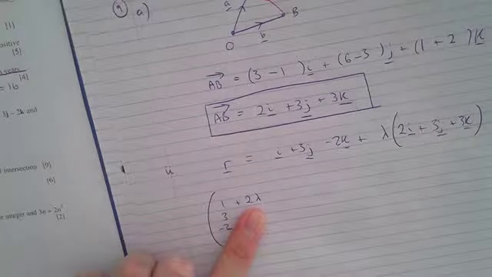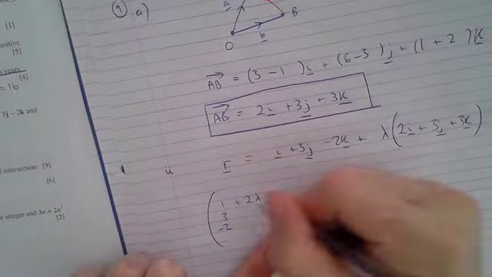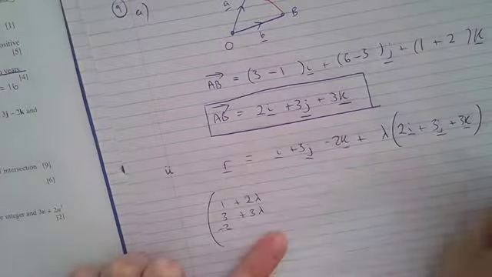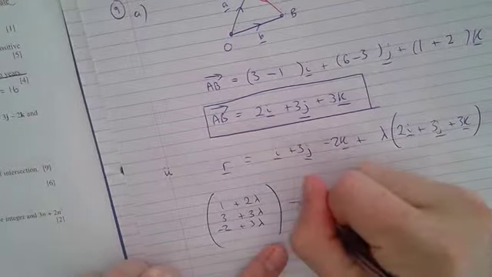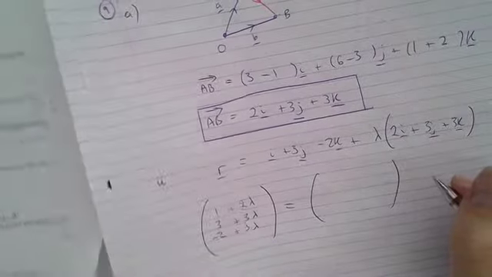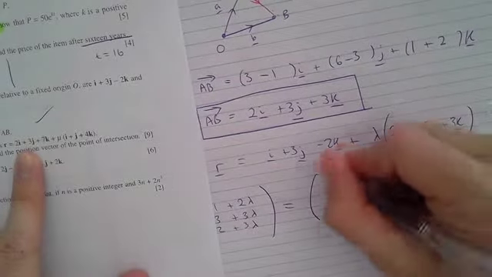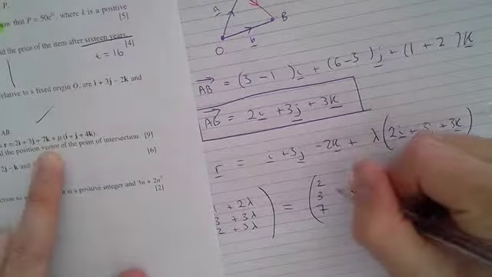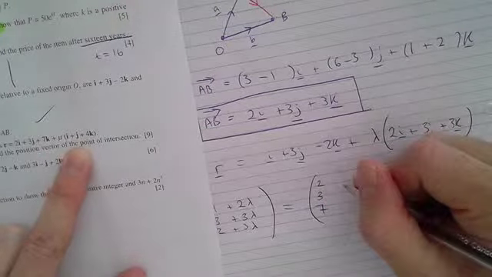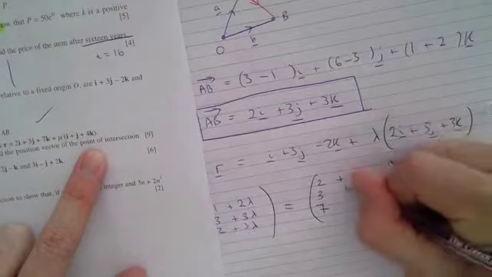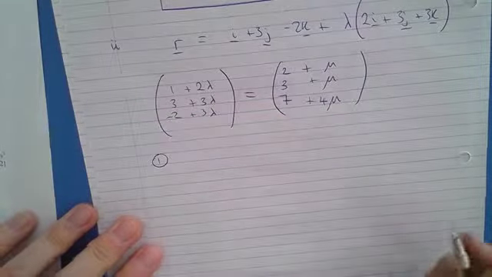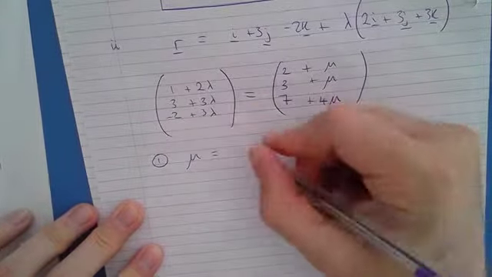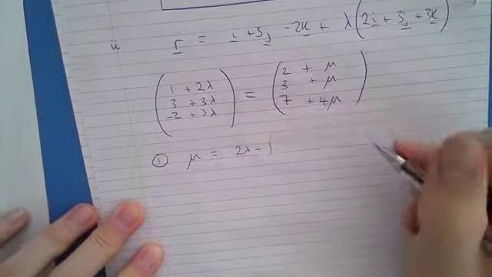Is that lambda or am I making that up? It is, isn't it? I just feel like it's not now for some reason. Plus 3 lambda and plus 3 lambda again, isn't it? Equals, and we'll vector equation this one now. So what's that? It's going to be 2, 3, 7. And then plus 1, plus 4. So plus mu, plus 4 mu. Yeah? Okie doke. So I'm going to rearrange 1 to being mu is equal to 2 lambda minus 1.